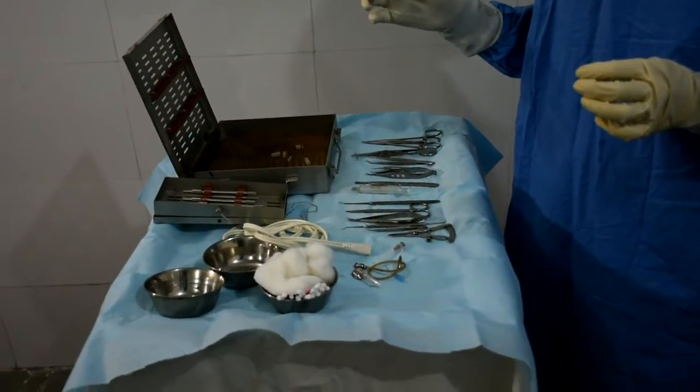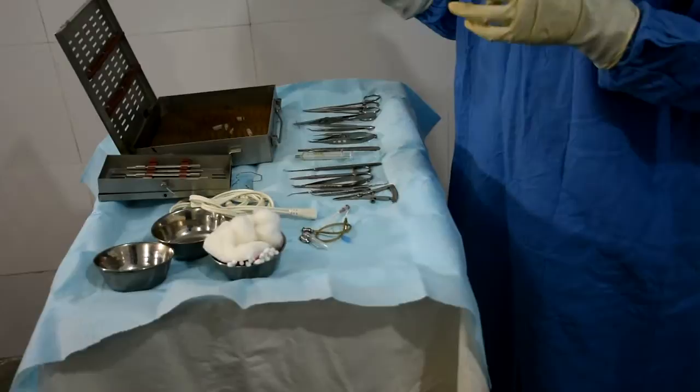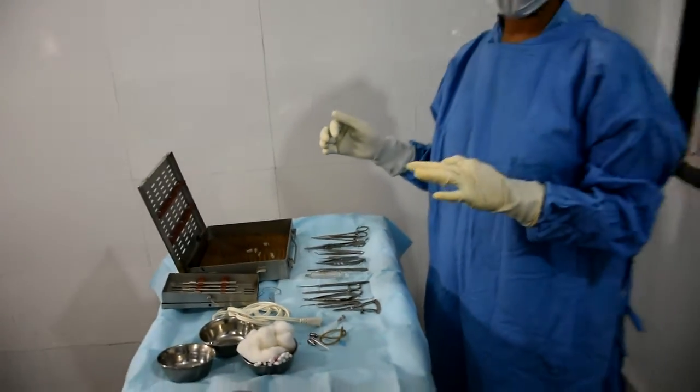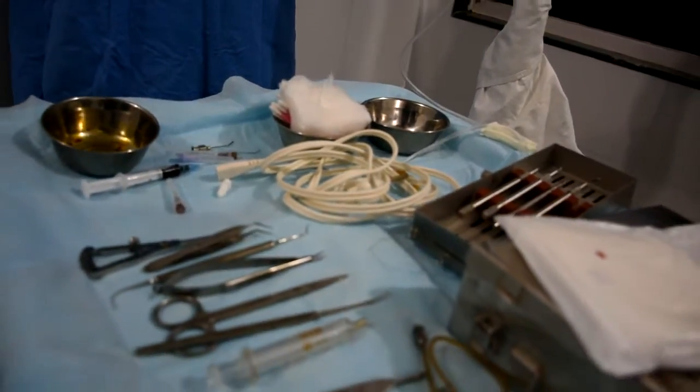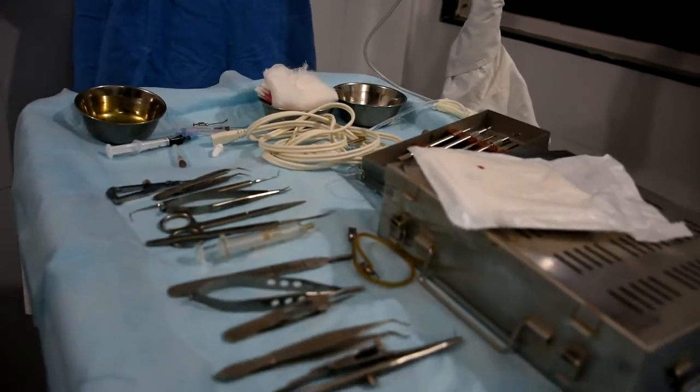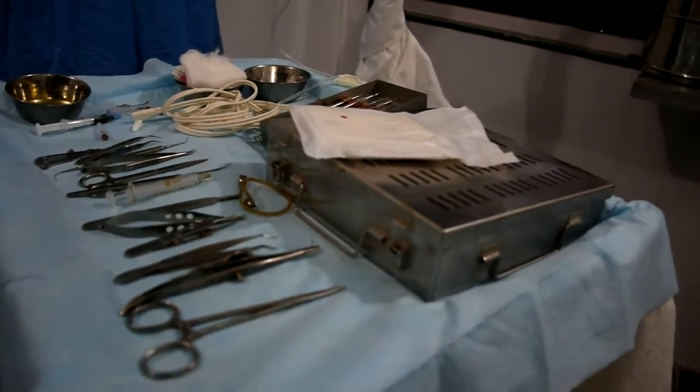Do not poke the instruments onto the towel. Do not touch sutures or IOL, any instruments to lid margins. Keep used and unused instruments separate.